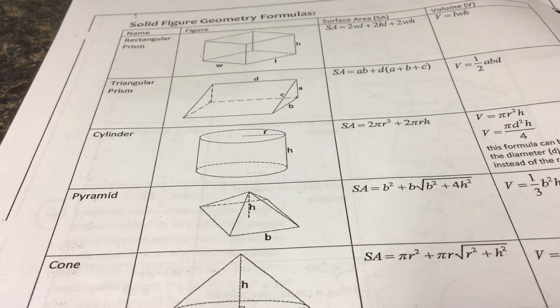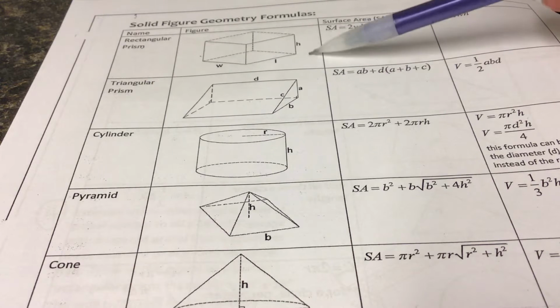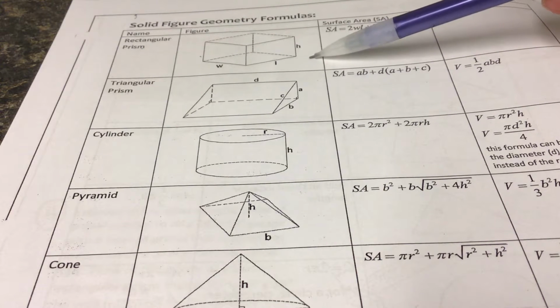Hello students, today we're going to have a conversation about volume of geometric shapes. In construction, probably the most common geometric shape you would have is this rectangular prism.